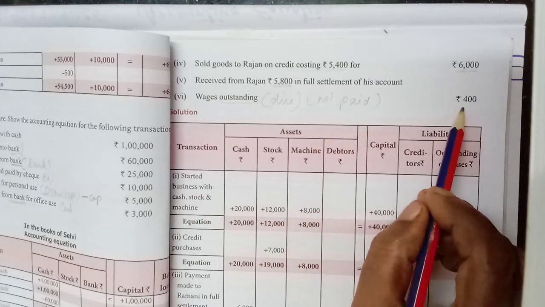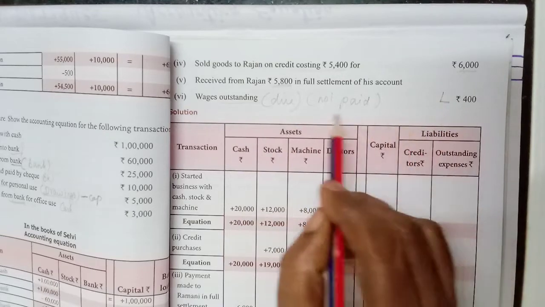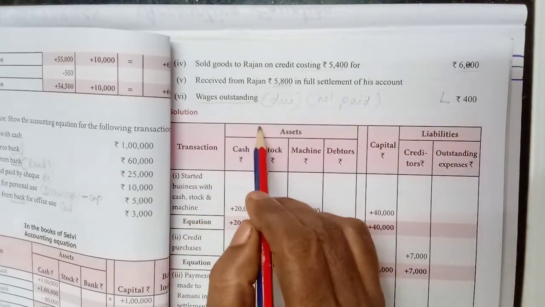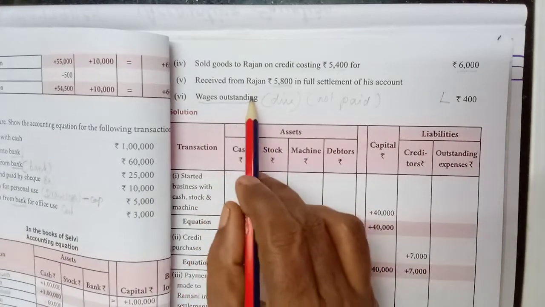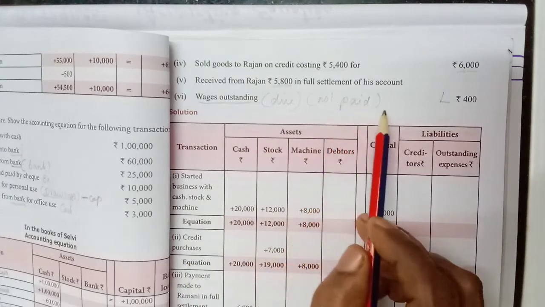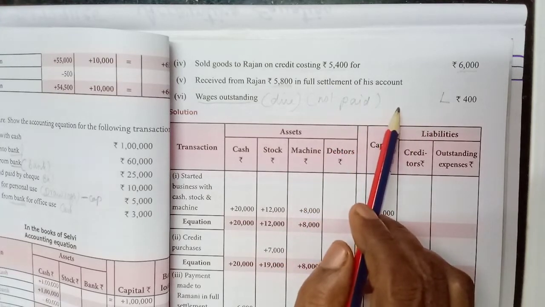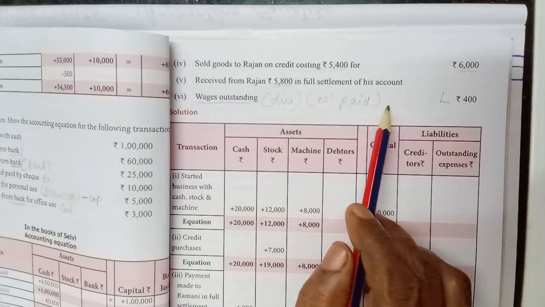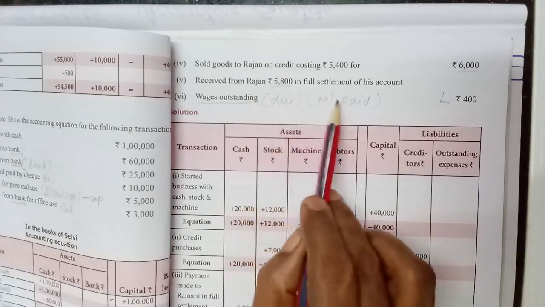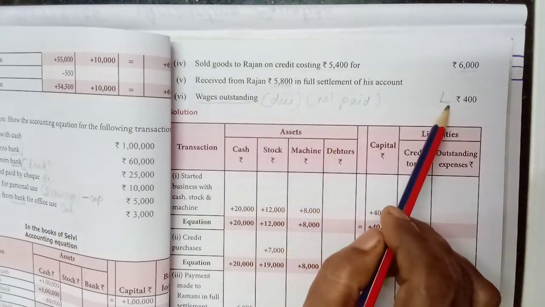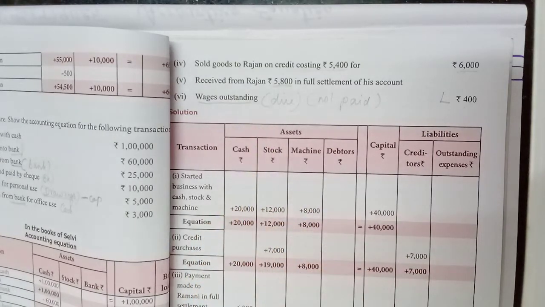So it is outstanding. Wages outstanding means we have not paid. So it is a liability. So we have to write this as a separate heading, wages outstanding, or outstanding expenses, in one column on the liability side. Then it will reduce the capital, because all the expenses will reduce and all the income will increase his capital. We have studied this in the accounting equation. So it will be deducted from the capital, and another liability will increase, that is outstanding expense. Understood? Now we will do.